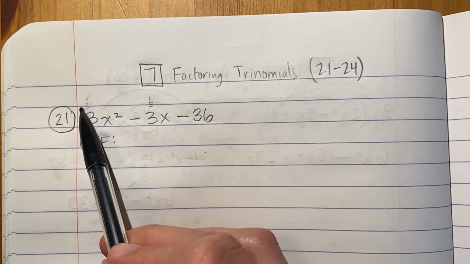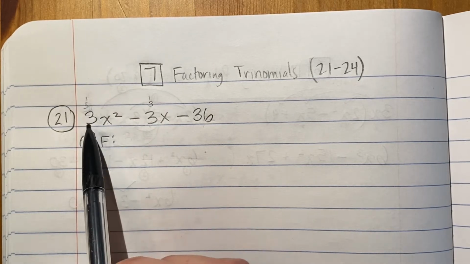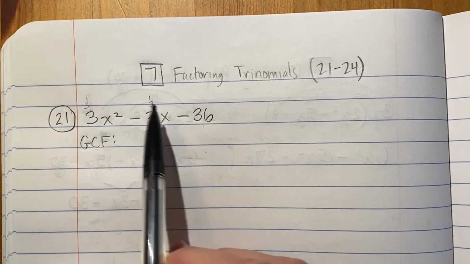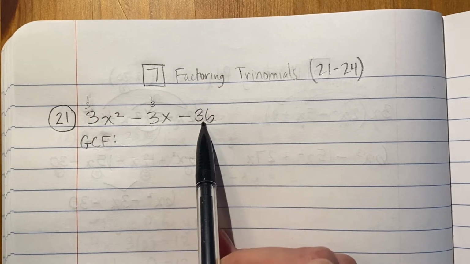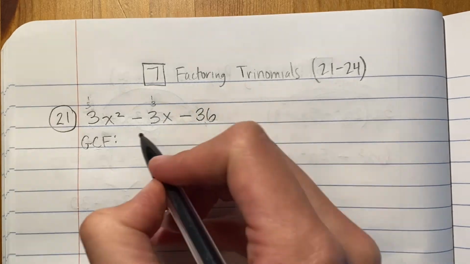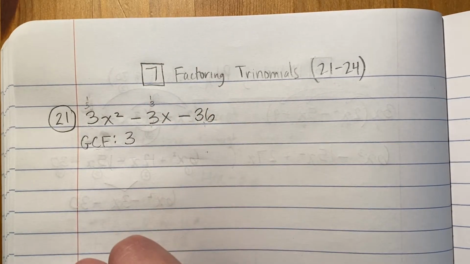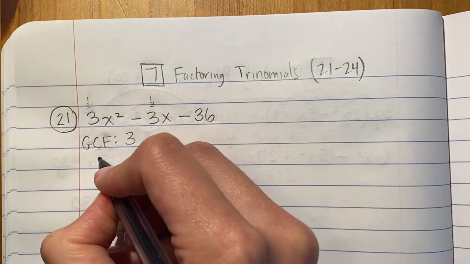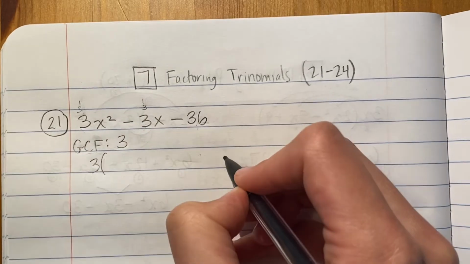So let's start with the greatest one. Let's start with 3. 3 can be divided by 3? Yep. 3 can be divided by 3? Yep. Can 36 be divided by 3? Sure can. So my GCF is 3. Okay, so now I'm going to set up my parentheses like this.